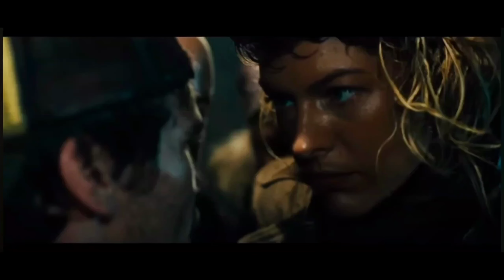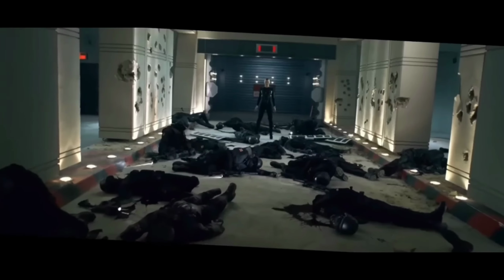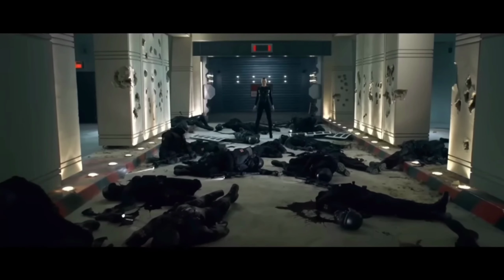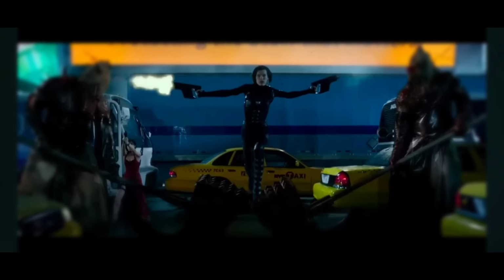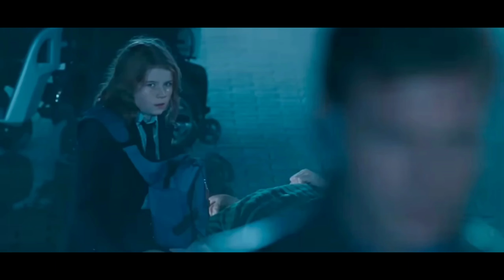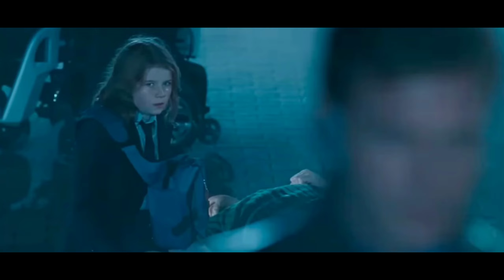The evolution of the Series. 1. The scope and scale. Small scale, 2002. The first film is a bottleneck thriller. It takes place entirely in the Hive, an underground lab. The stakes are just about escaping before the doors lock.